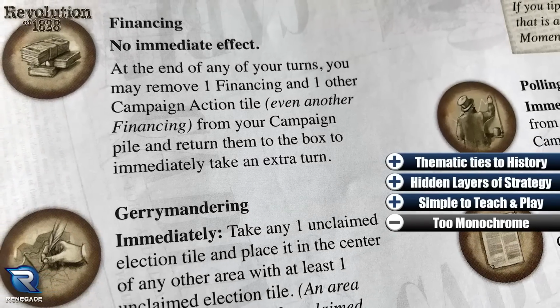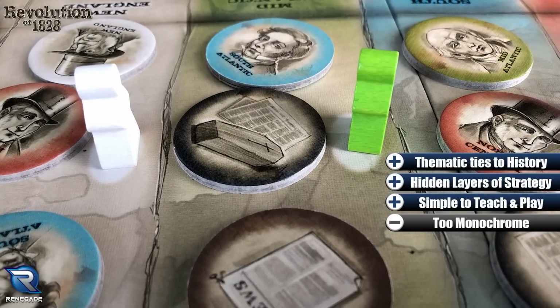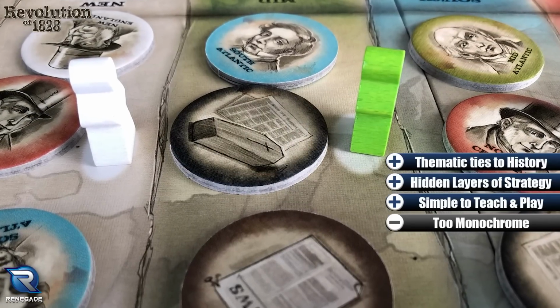And I understand that they kind of went with the timeline, they went with the theme and the look of 1828, but in the end, it's not the most attractive game in the world, especially if you're walking by a table and you see this. I just don't find the game very appealing graphically. No, I 100% agree.